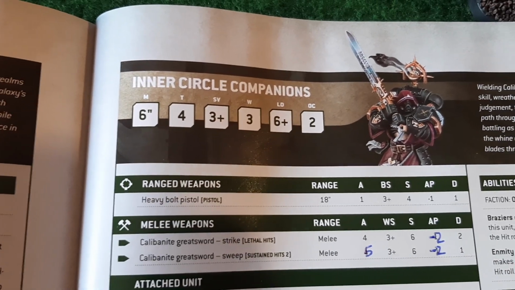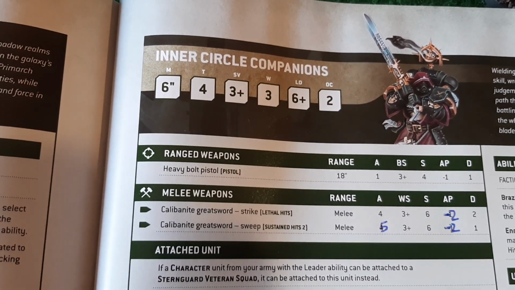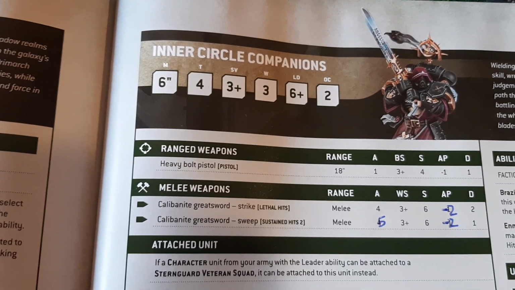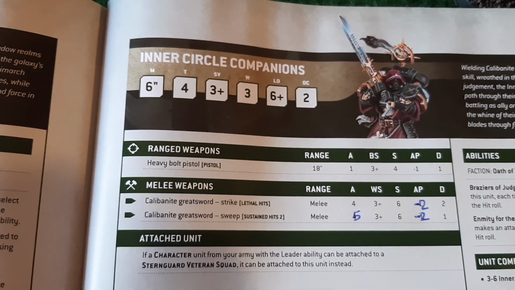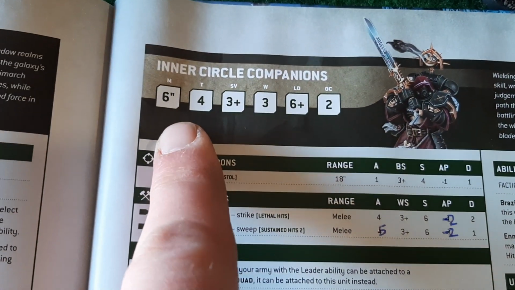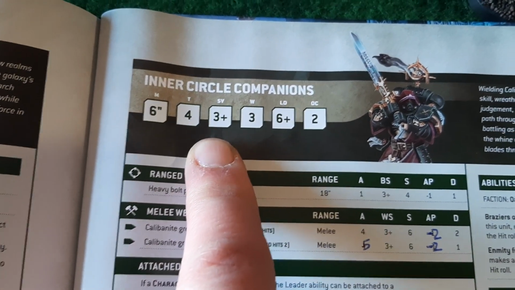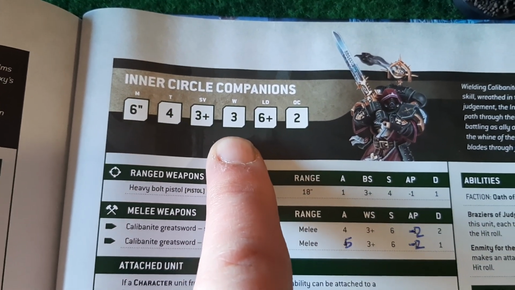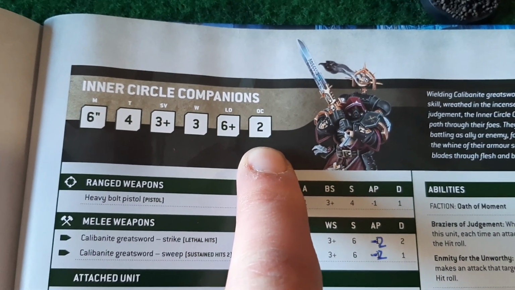Inner Circle Companions. Now, I've used these guys once or twice on the table, and I was looking at their rules today and thinking, oh, and trying to work out what heroes I could put with them, because that would be quite a tasty unit on the table. Anyway, movement of 6, bog standard marine, toughness 4, 3+ save, 3 wounds, which is nice. Leadership 6 and OC 2, which again is nice.